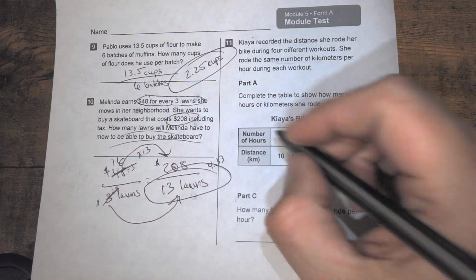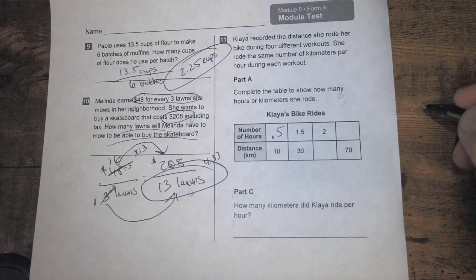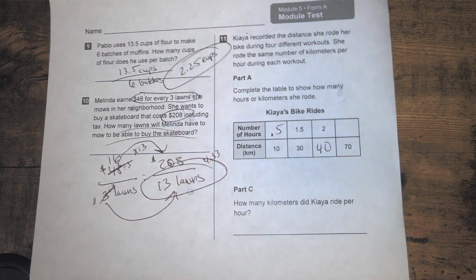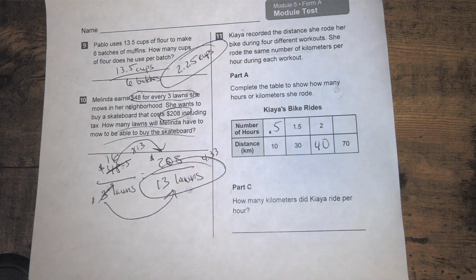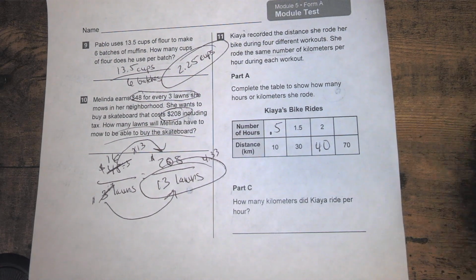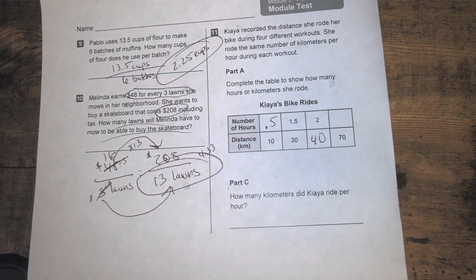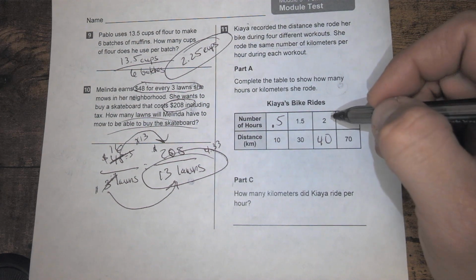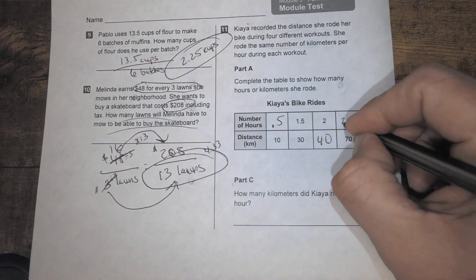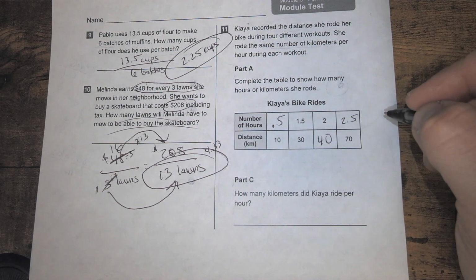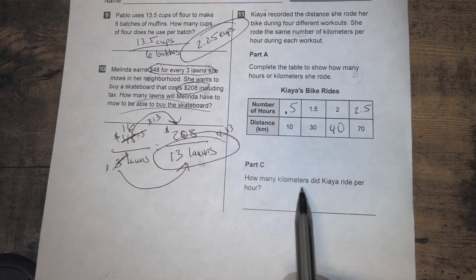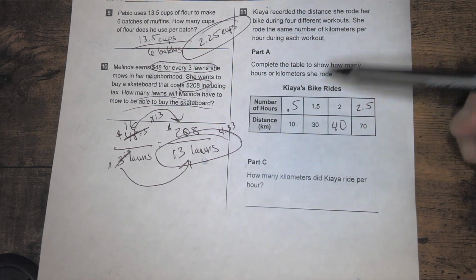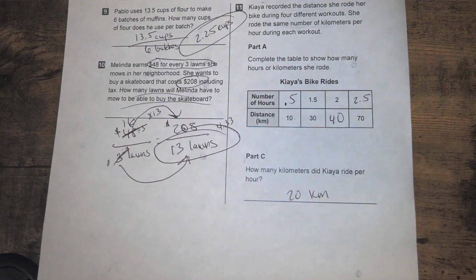So if she does 10, this would be half an hour. 2 hours, 40. And then for 70, she's going for that'd be 2.5. Okay, and so how many kilometers did Kaya ride per hour? Well, if it's half an hour, she goes 10 kilometers, 20 kilometers for 1 hour.